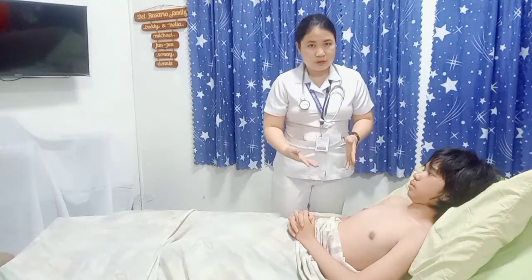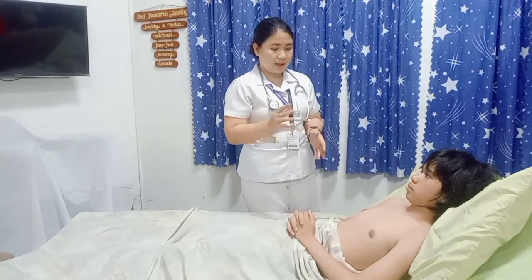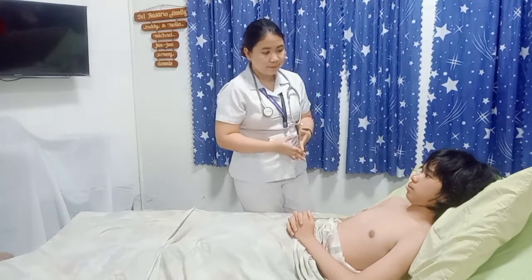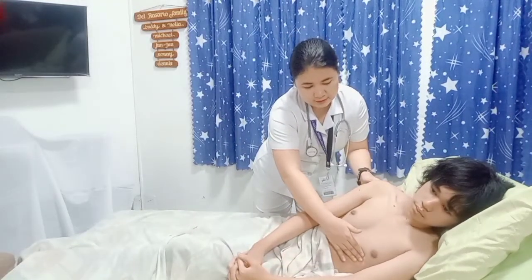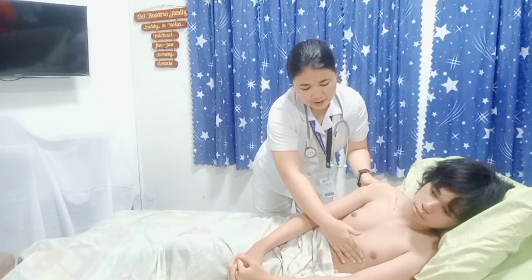Okay. So if the apical impulse is still unable to be palpated, you can ask the patient to exhale fully and stop breathing for a few seconds while you are palpating the patient's apical impulse. So Genesis, what I want you to do is to exhale fully and hold your breath while I am palpating for your apical impulse, okay? Okay, you can go on your side. So inhale, then exhale fully, then hold your breath.